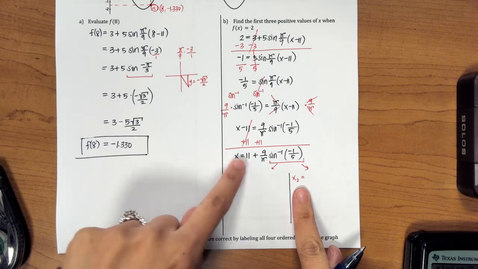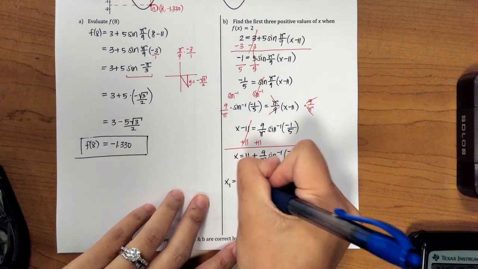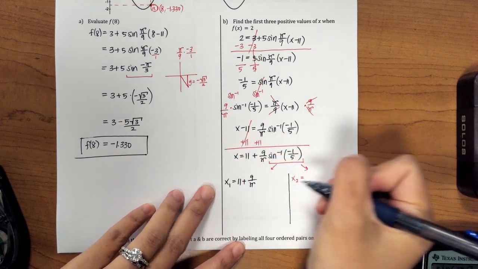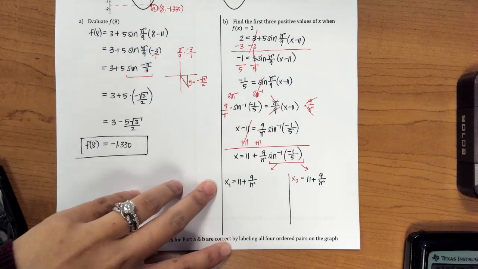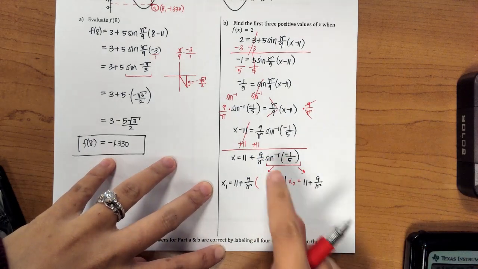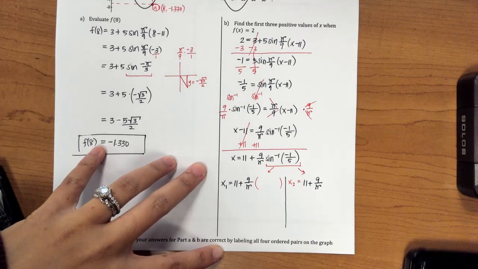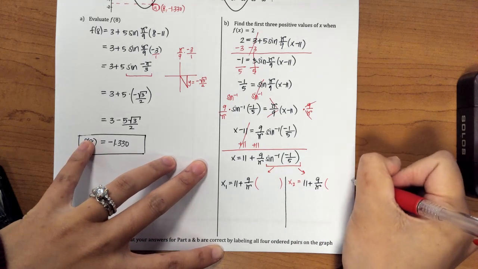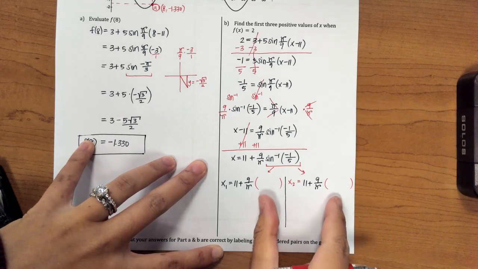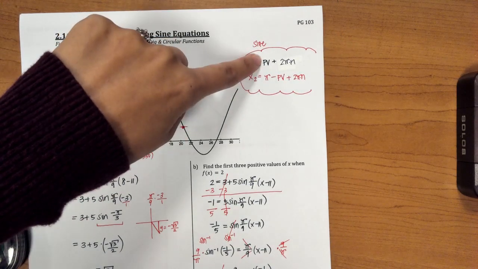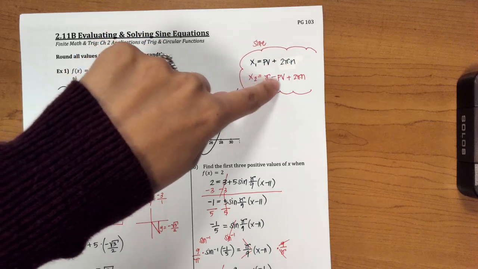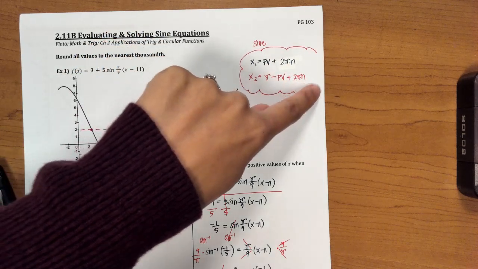These two, everything stays the same with 11 plus 9 over pi. But what I replace sine inverse of negative 1/5 with is going to be different. Okay, these two are going to be those formulas right there. Principal value plus that, and pi minus principal value plus that.